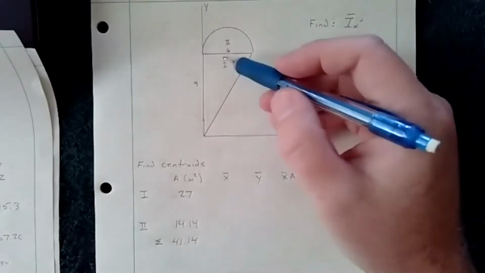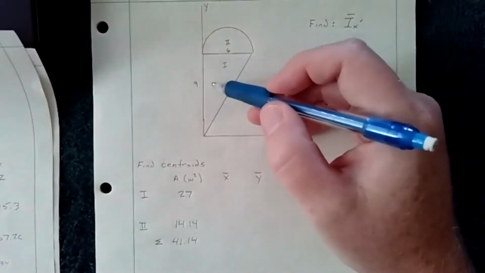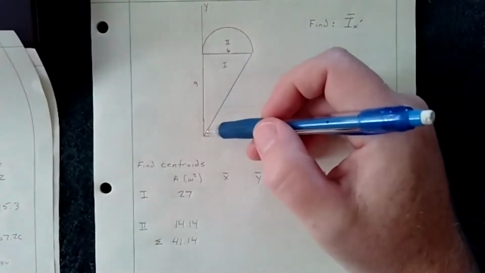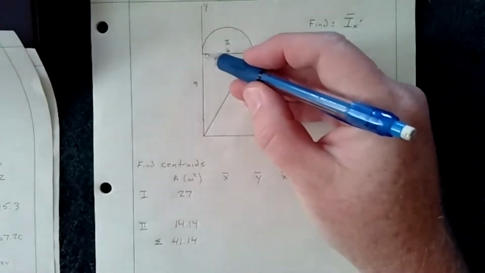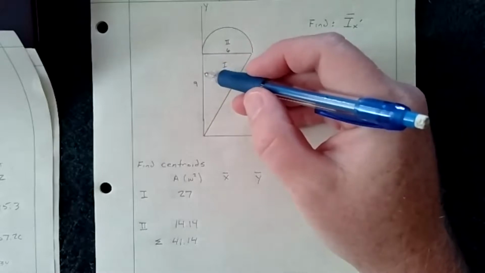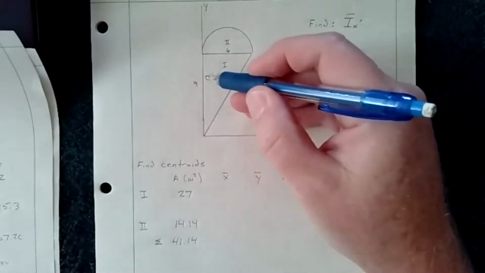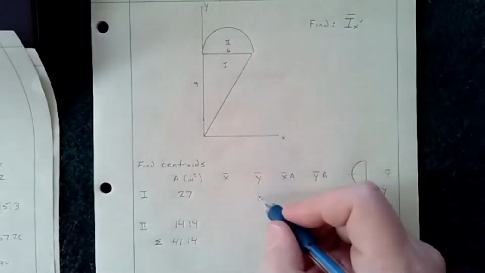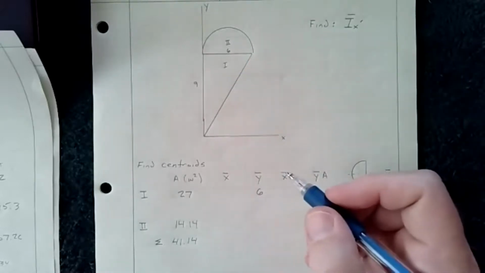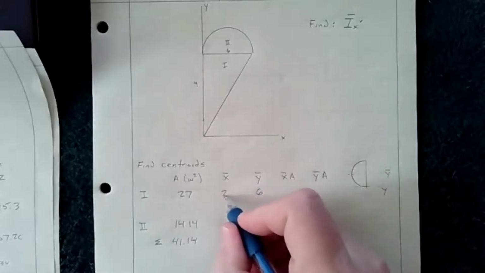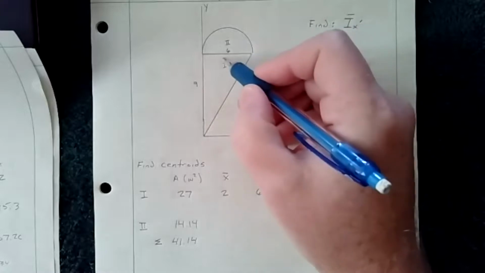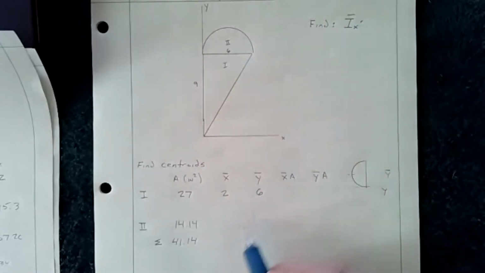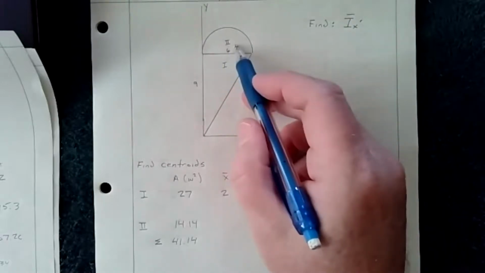Now, we know that with respect to a triangle, it's 1/3. So if we look from x, it would be basically 9/3 or 3 from up here. That means it's going to be 6 from down here. So my y bar is going to be 6 for that. And my x bar is just going to be 2 because this is 6, and 6 divided by 3 is 2. That gives me my 2. So that was easy.